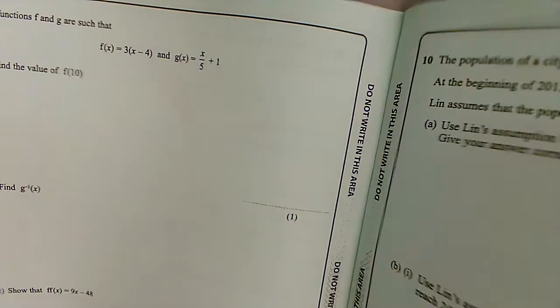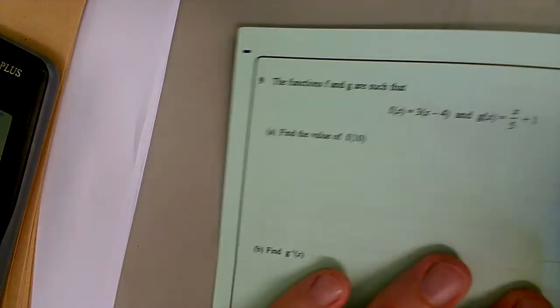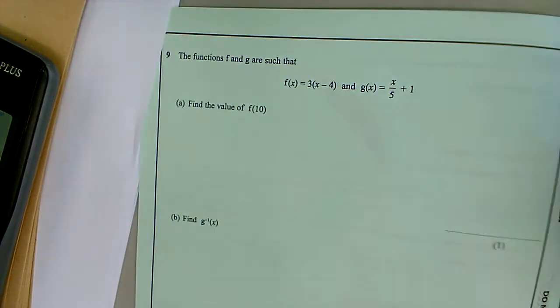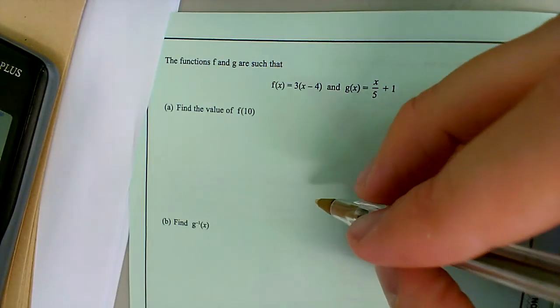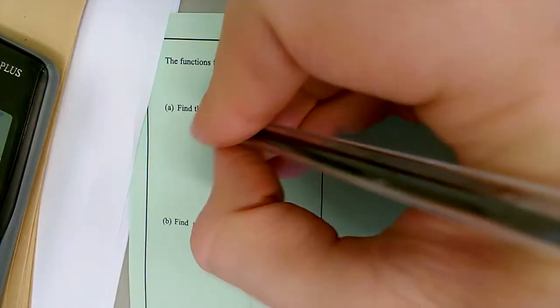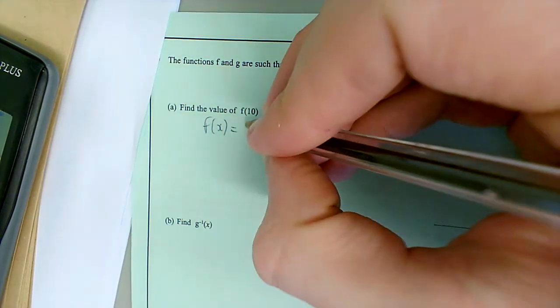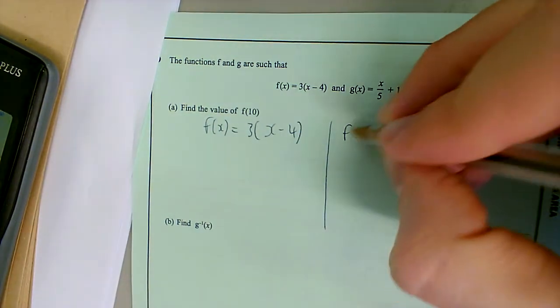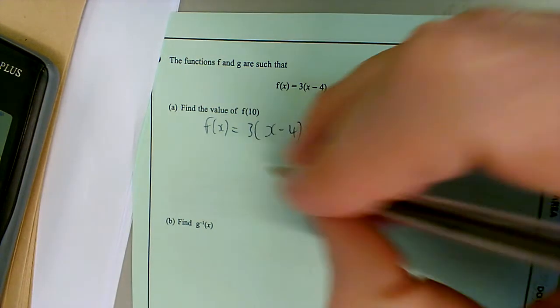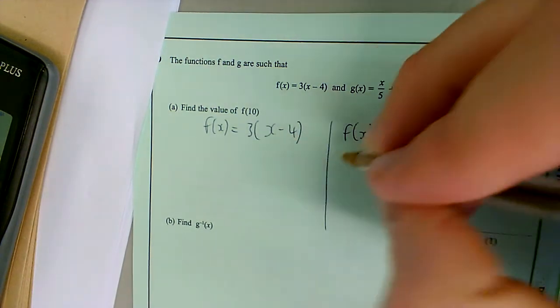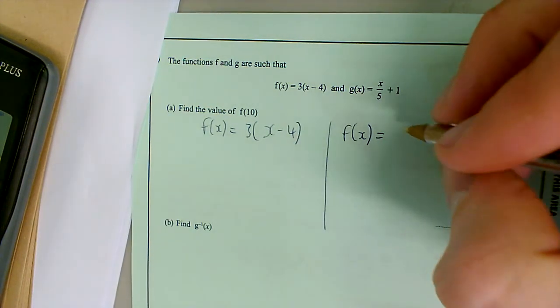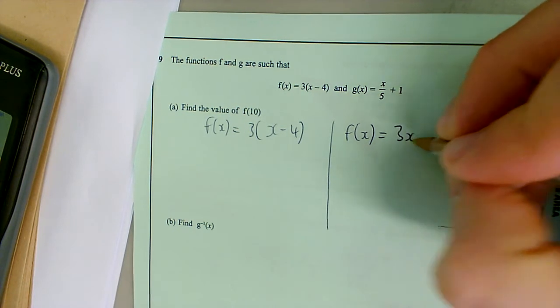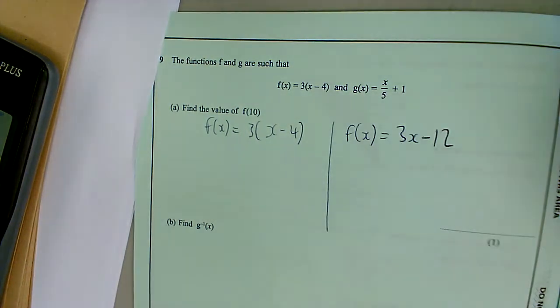Let's do question 9 at the same time. Now when you're working with f, because you've got to find f of 10 in the first part of this question, f of x, you can leave it as 3 lots of x minus 4, or if you prefer it, so I'm putting this line in here because you don't have to do both of these, it's just 2 different approaches. Or if you expand the brackets, that's 3x minus 12.